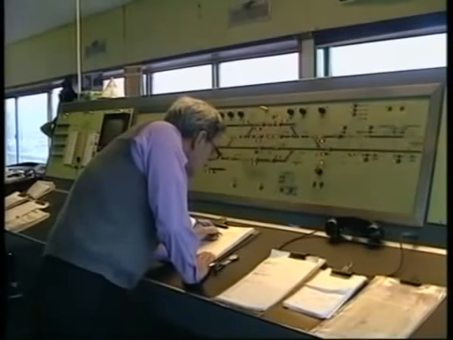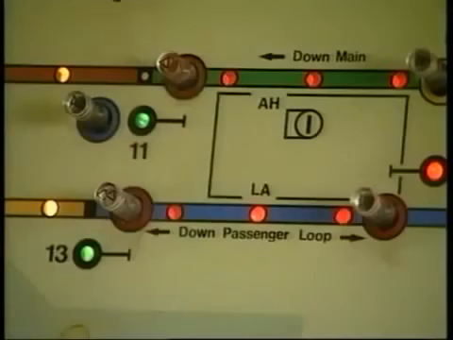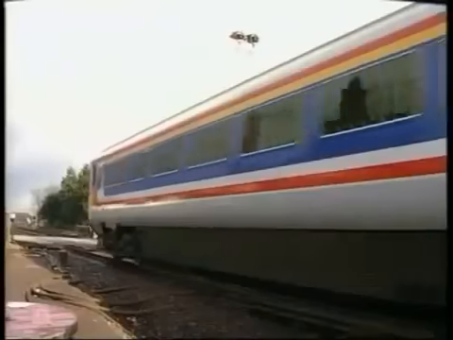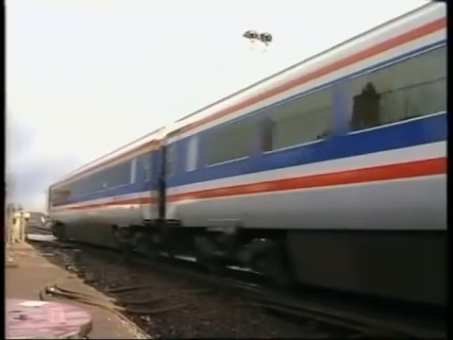Lines operated by track circuit block may be unidirectional in the usual way, or they may be reversible, that is to say, signalled in both directions.